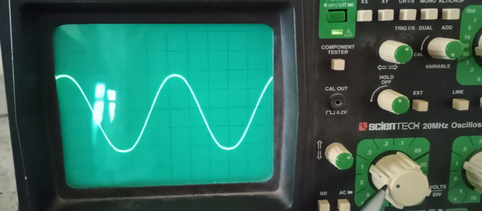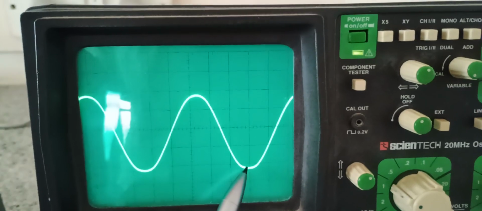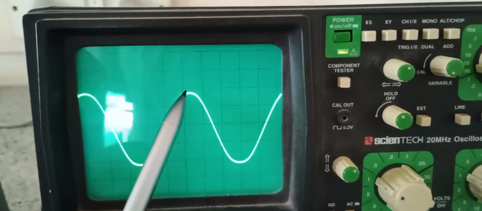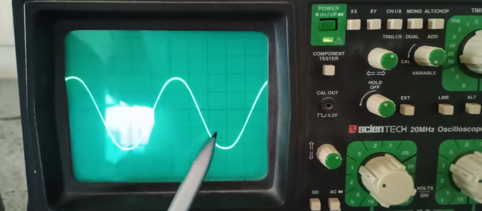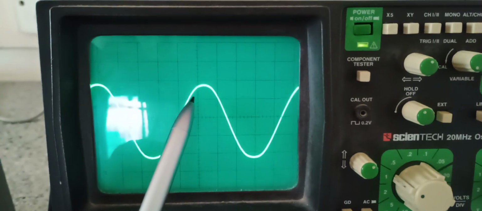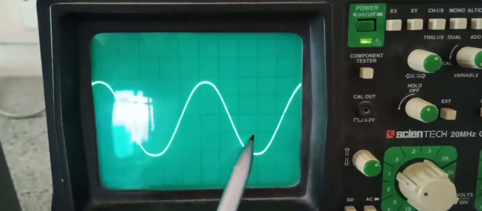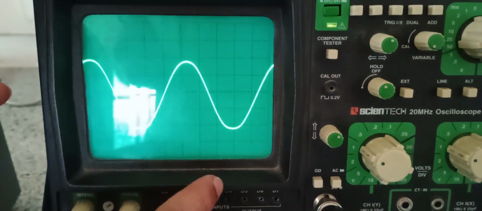Now I am telling here each unit is called 1 volt. Now we need to set 4 volt peak to peak. So here you can see this is the positive peak, this is the negative peak. Now the voltage must be 4 volts total from here to here, means the positive peak should be 2 and negative peak should be 2. That we have to set.